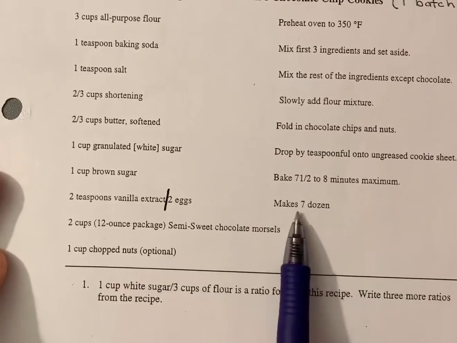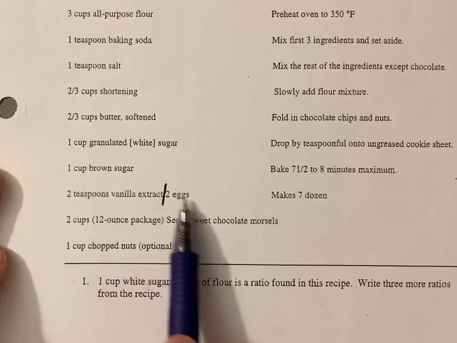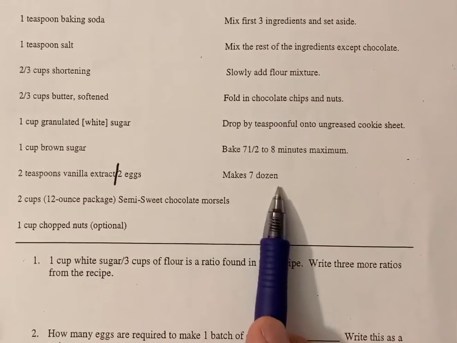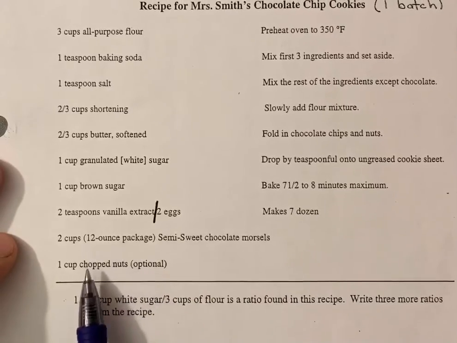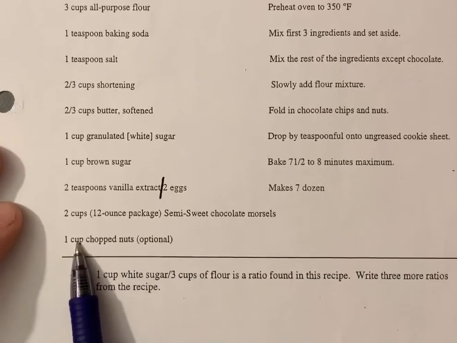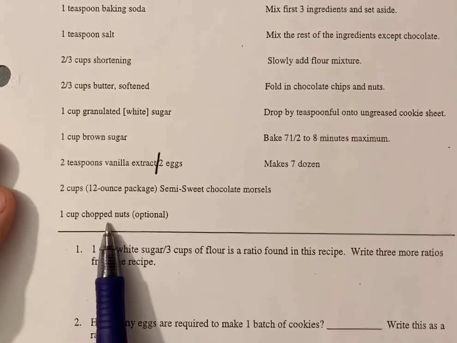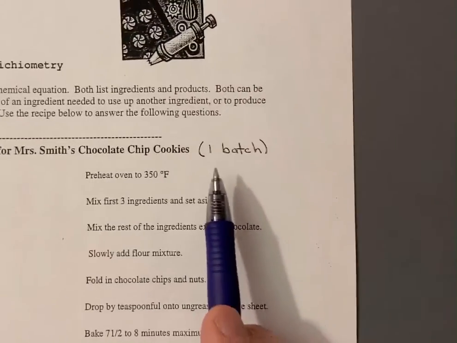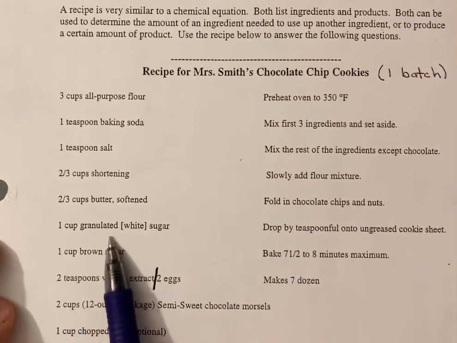You can also use amounts, like for every 1 cup of brown sugar, we can make 7 dozen cookies, right? Or for every 1 cup of chopped nuts, it makes 1 batch. Because remember, all of this is a recipe for making 1 batch.